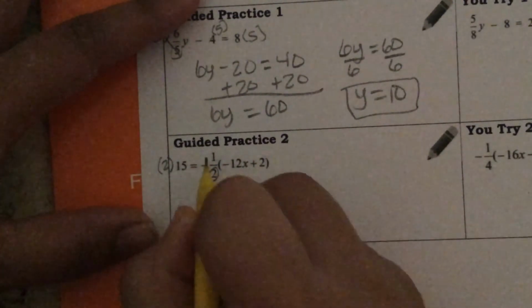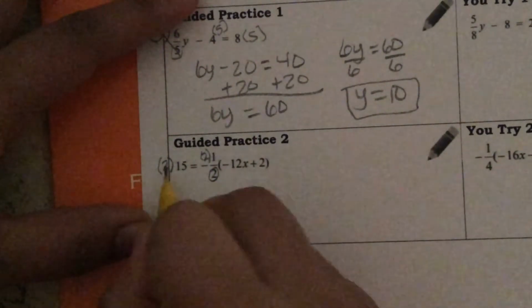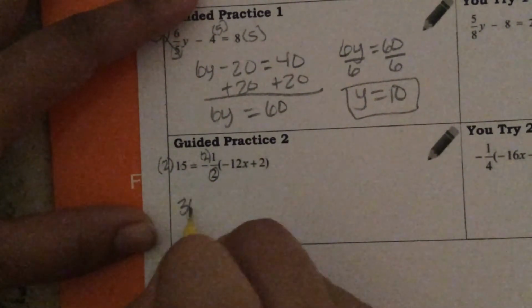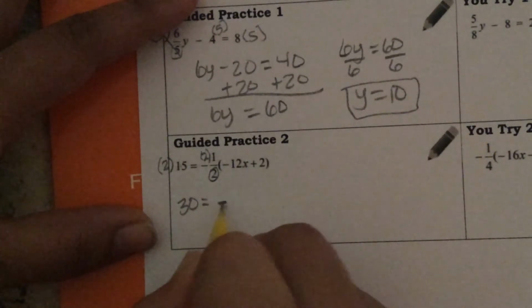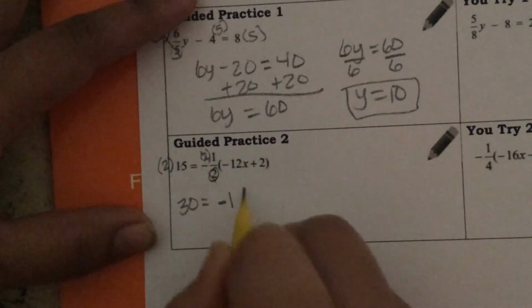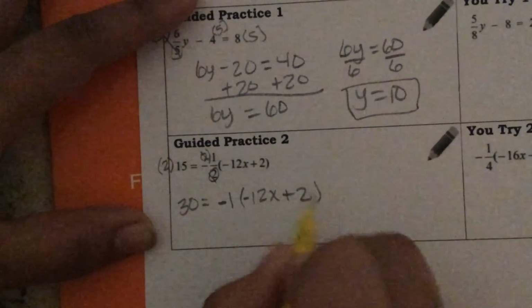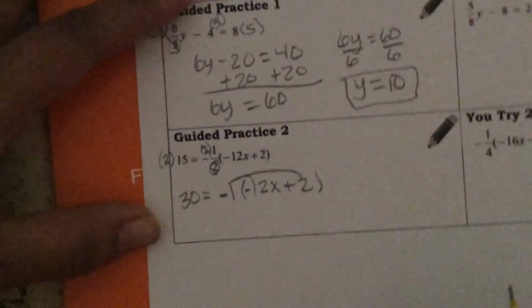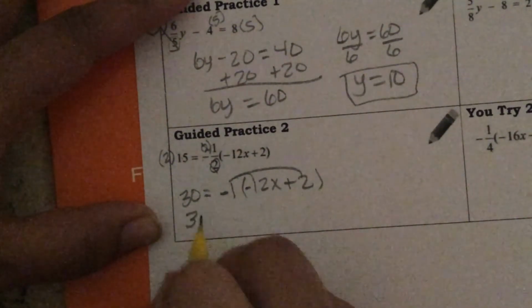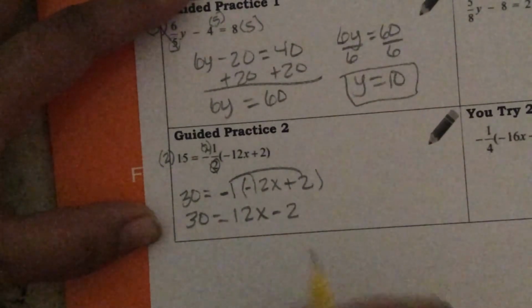And because this is in parentheses, I only need to multiply by 2 in the front. 2 times 15 is 30 equals negative, because there's a negative. This 2 cancels with that bottom 2, so you're left with negative 1 times negative 12x plus 2. We're going to distribute the negative 1, so we're going to have 30 is equal to positive 12x minus 2.